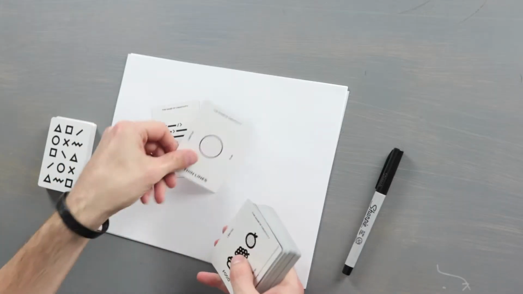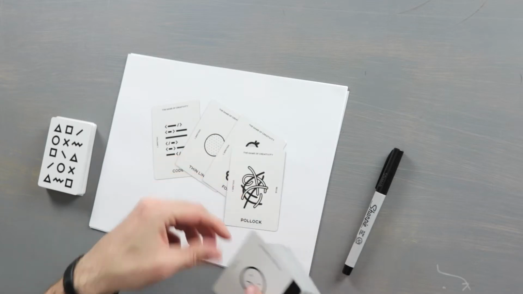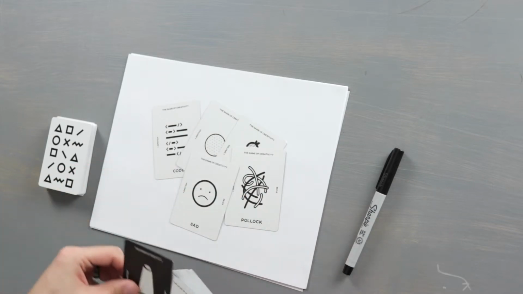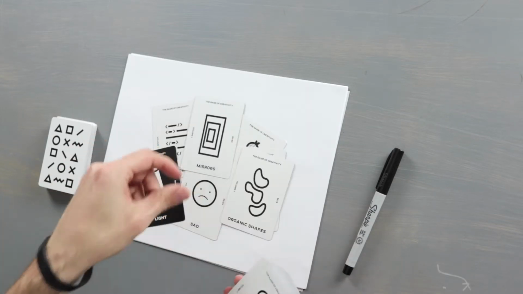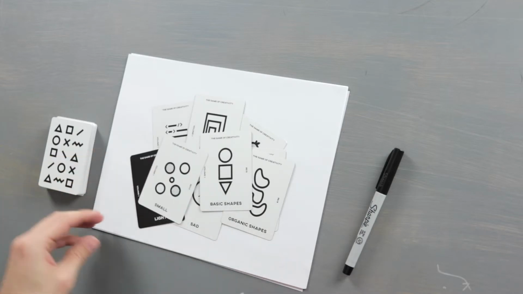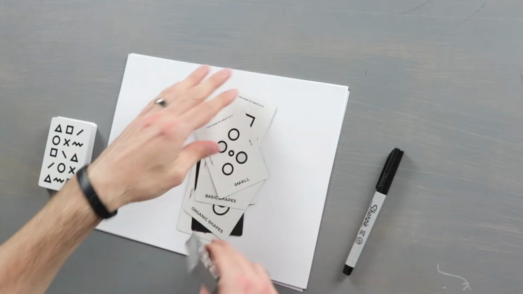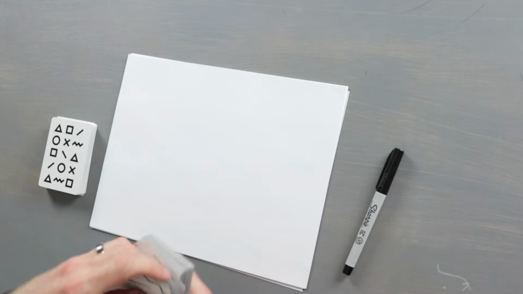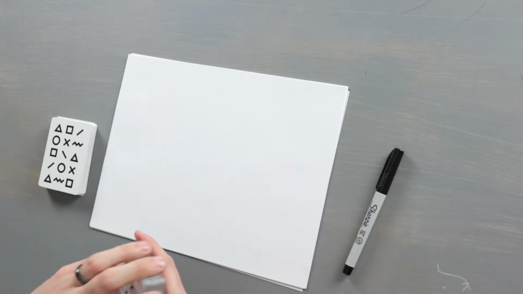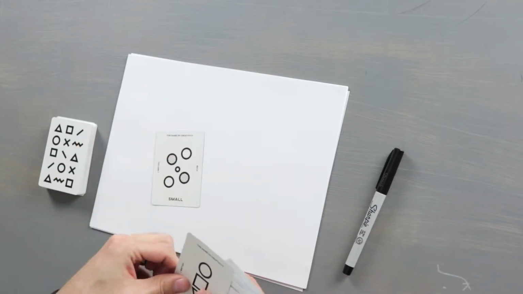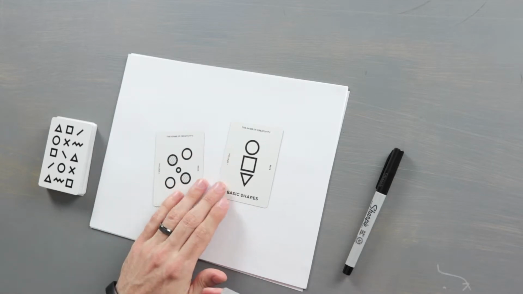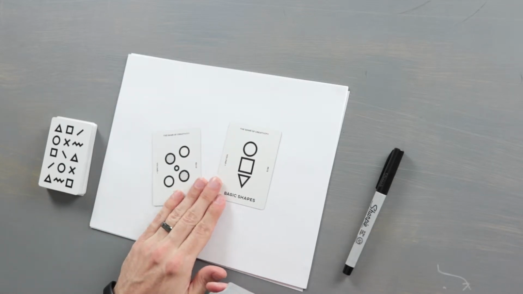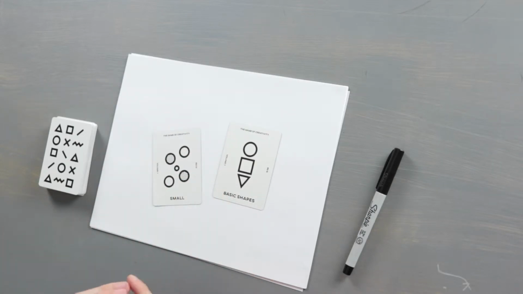But anyway, essentially the idea of volume 1 here is, again, to provide these connection points. So there's things like code, thin lines, food, Pollock, sad, light, mirrors, organic shapes, basic shapes, small. Now all of these are just connection points. The real special thing happens when you combine more than one of these things. Let's say it's a design or art class, and they draw these cards, and then they have to try to think of a creative idea like that.